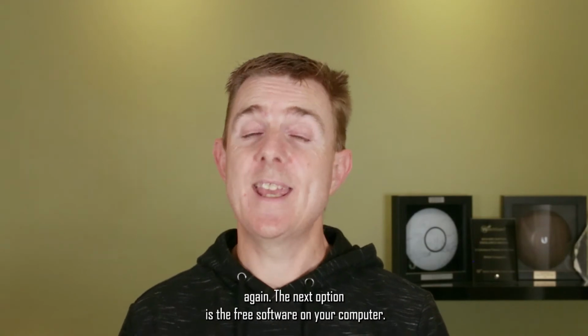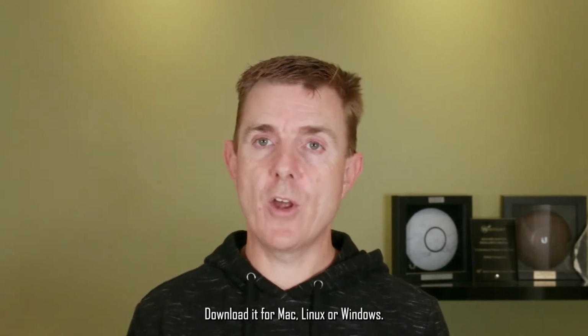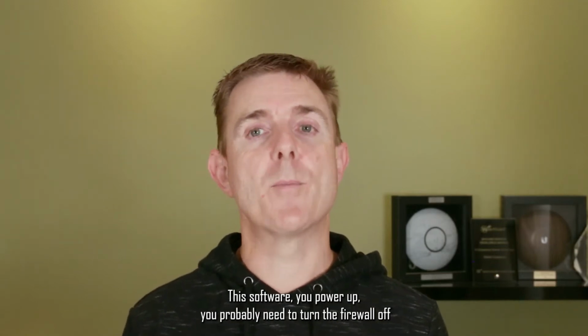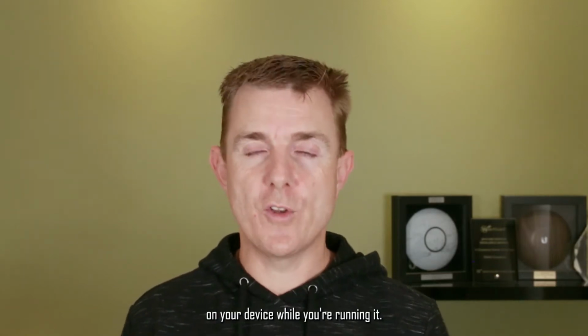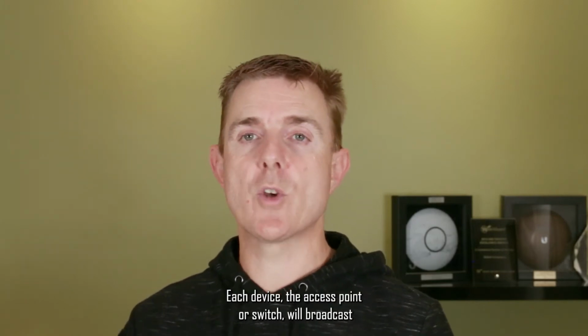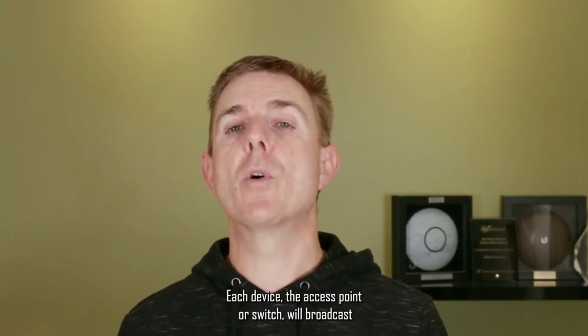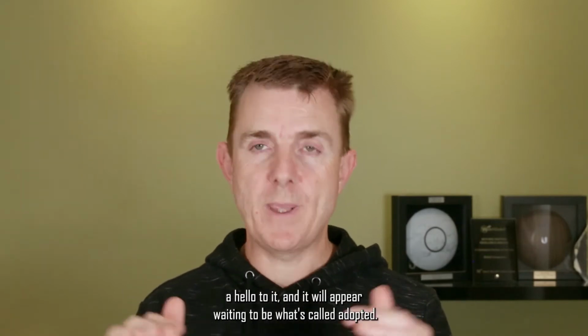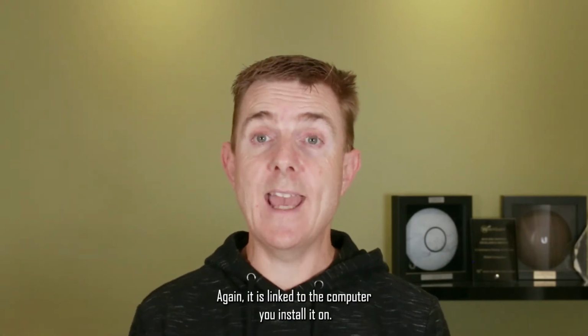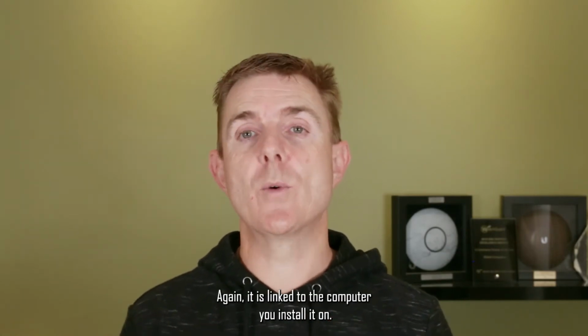The next option is the free software on your computer. Download it for Mac, Linux or Windows. This software you power up. You probably need to turn the firewall off on your device while you're running it. Each device, the access point or switch, will broadcast a hello to it, and it will appear waiting to be what's called adopted. You can then add them and do all of the config that you need. Again, it is linked to the computer you install it on.